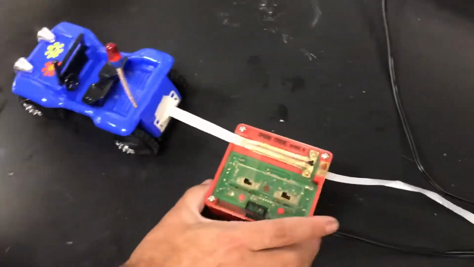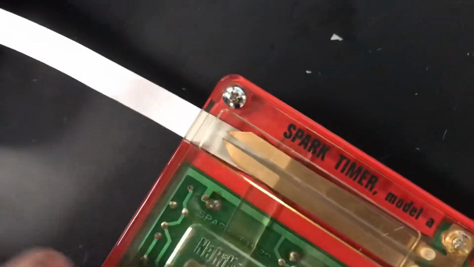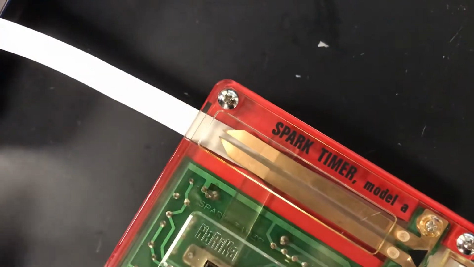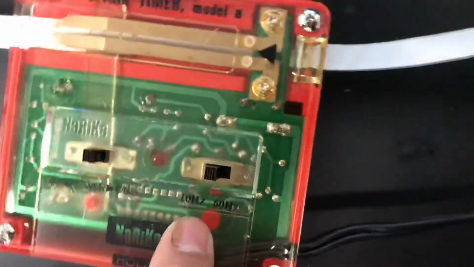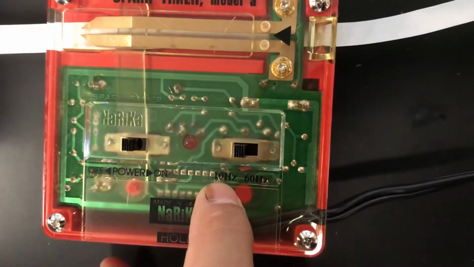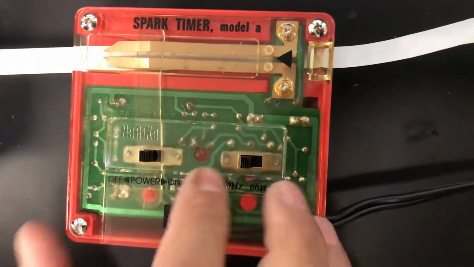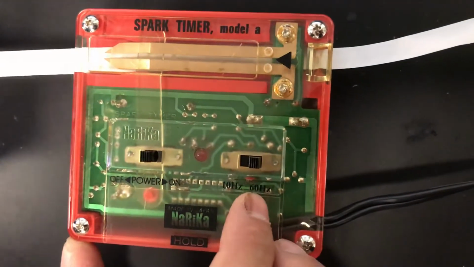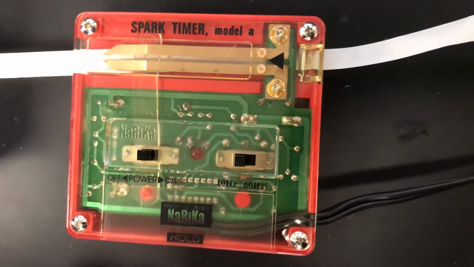And now here's the great thing about this spark timer. Right here, these two metal pieces will leave marks in the paper at a constant rate. So if you see this button here, this is how you determine the rate the oil drops, right? These are simulating the oil drops. This will tell us the rate the oil drops are being left. 10 Hz is 10 Hertz, and that means it'll leave 10 dots in 1 second. If you switch it to 60 Hertz, it'll leave 60 dots in 1 second. My recommendation is let's go 10 Hertz, so 10 drops of oil per second.